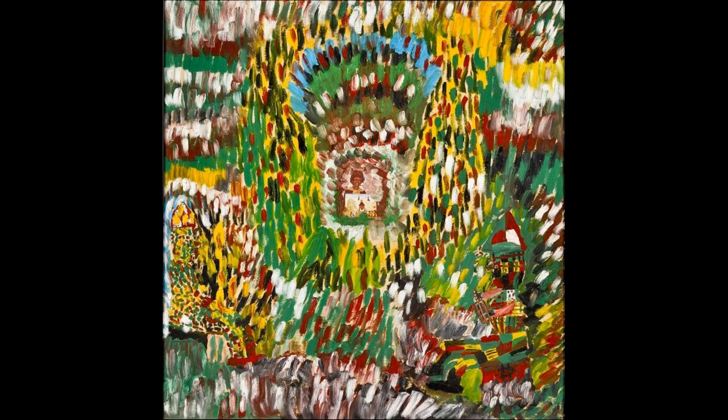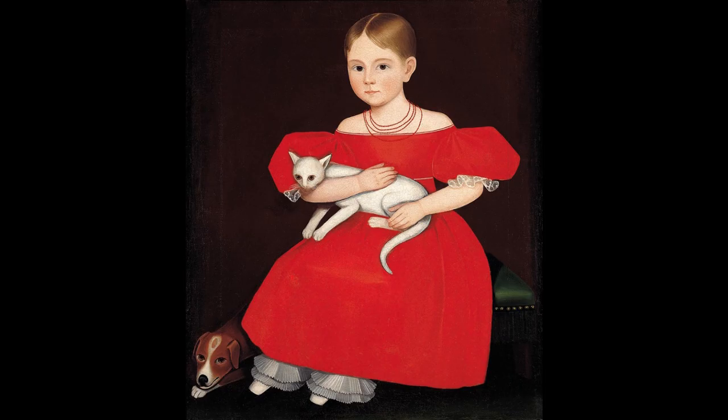Or it can be a self-made portrait full of expression through texture and color, and maybe even some hidden symbols inside. And portraits can be traditional, like Girl in Red Dress with Cat and Dog, which could capture the likeness of a person and hopefully something of that person's spirit too.